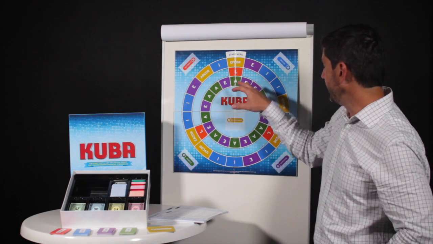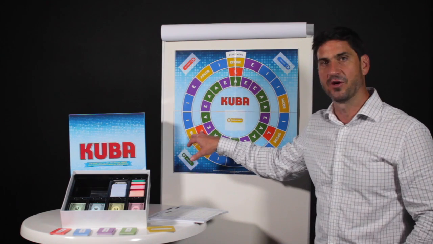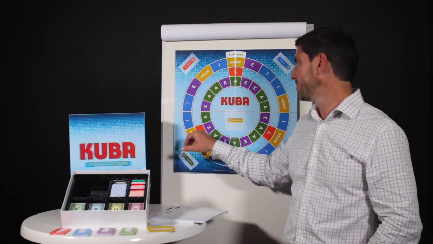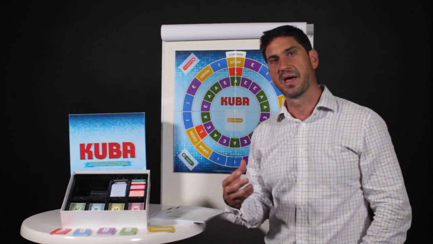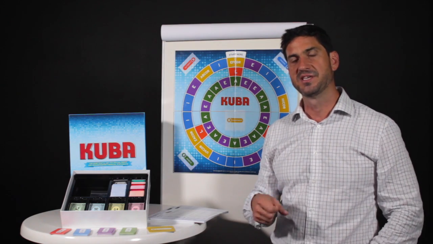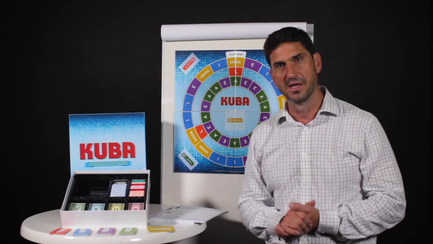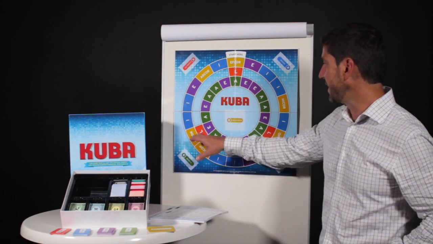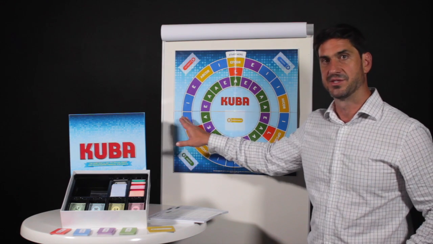We then have these three orange blocks with an L on them. These are liabilities. Now, if we land on one of those blocks, we are either going to pay, repay, or borrow money. So these are looking at the repayments of loans or possibly borrowing additional money and generating further loans for our business here. These are the gateways between the inside and the outside circle.